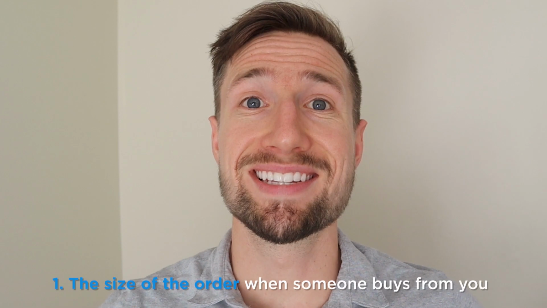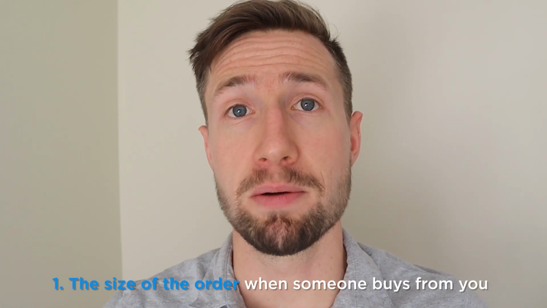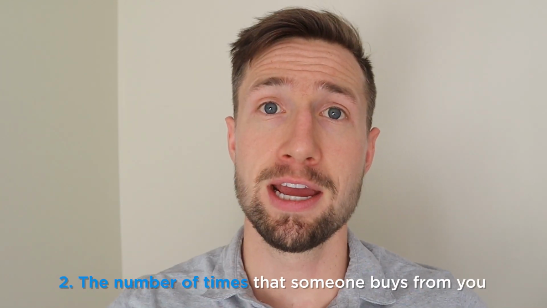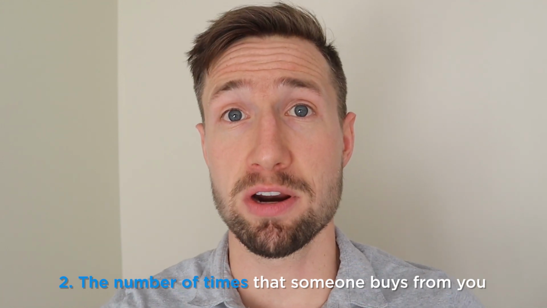The first one is the size of the order when someone buys from you. The second is the number of times someone buys from you. In other words, get people to spend more money per transaction and then come back and spend more, and you're going to increase your customer lifetime value. Okay, so the first one, how do we increase the average order value? That is, how much someone spends one time on your store.